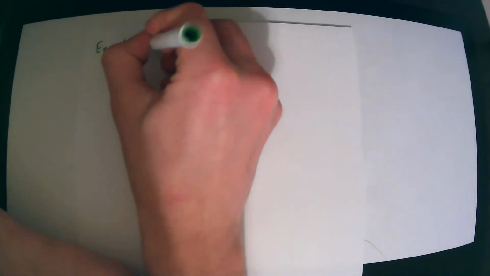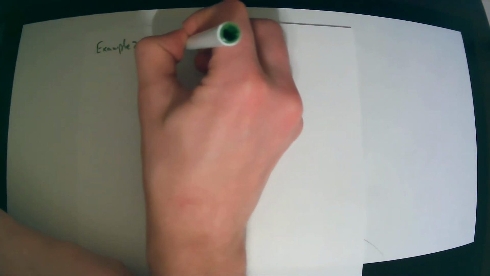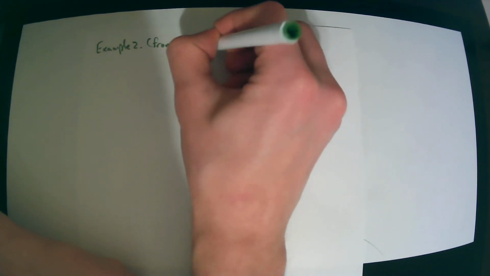Okay, let's keep going with example 2, which is from the notes or the text. It's the same.